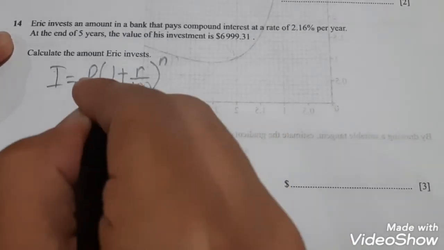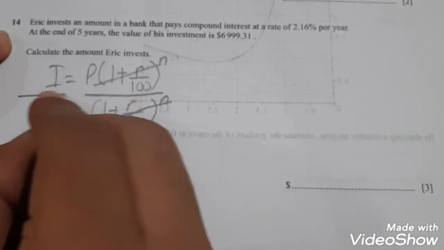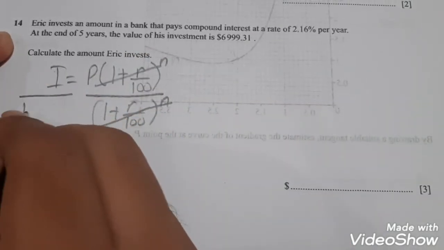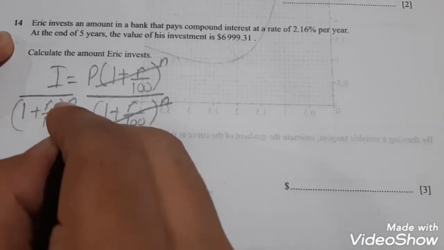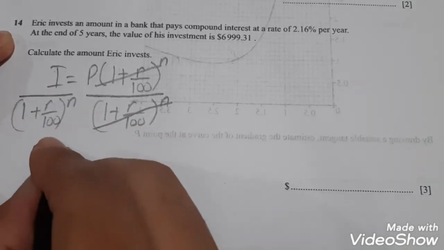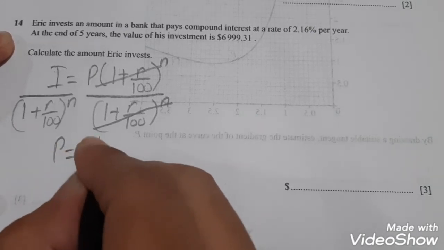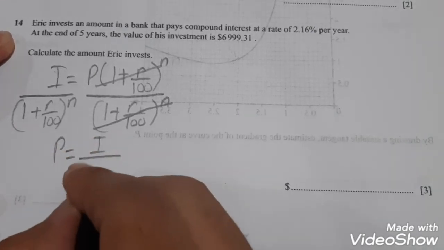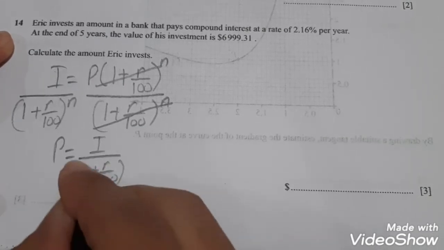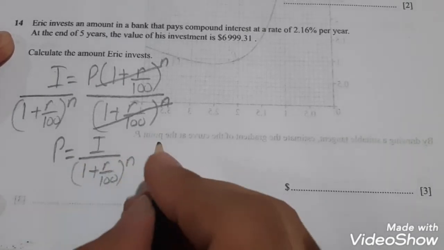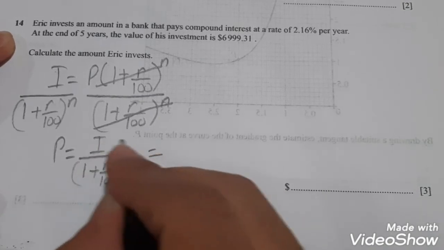We will cancel it out and write it on the left side below I. Then we will write P is equal to I divided by (1 + R/100) to the power of n.